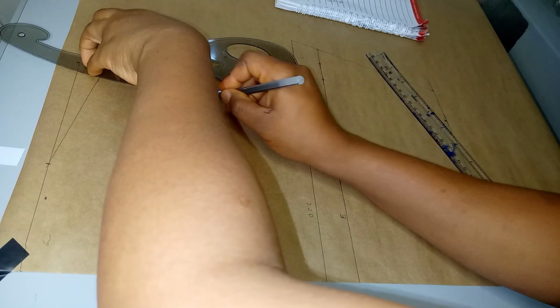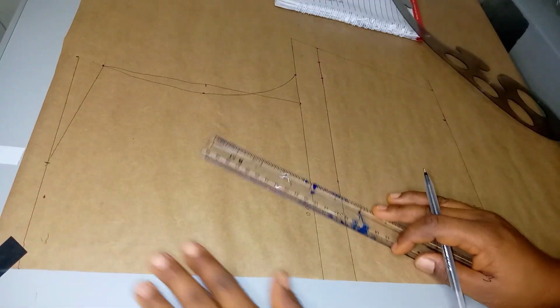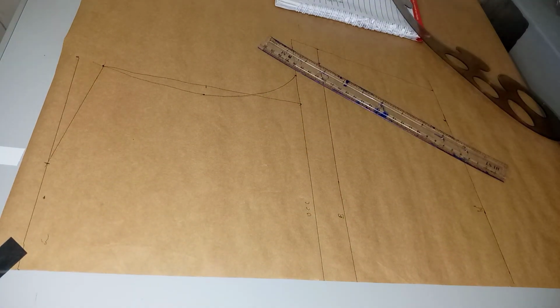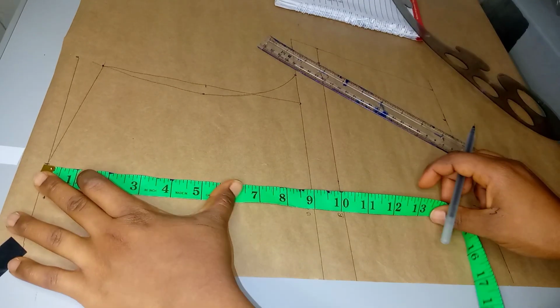And that is all for the front armhole. For the back armhole, you won't go in by half an inch. This is just for the front armhole. So the next thing now is to take out my neckline measurement.